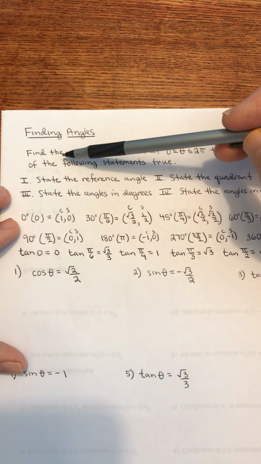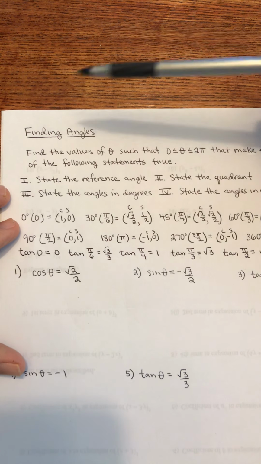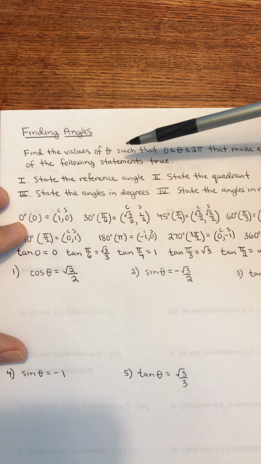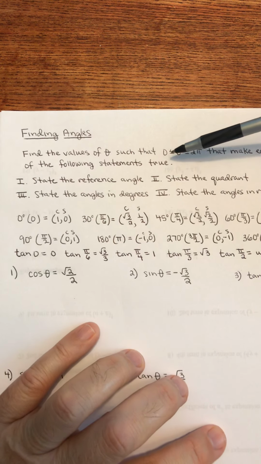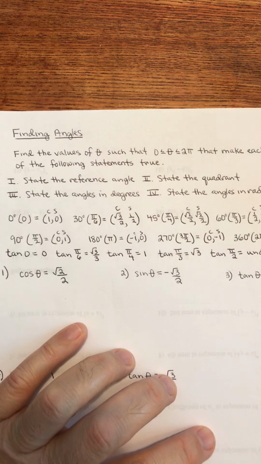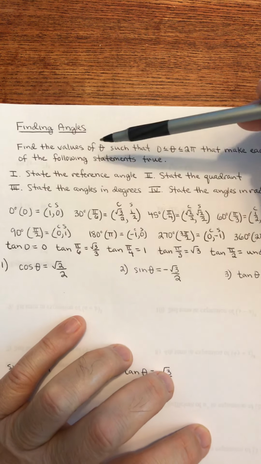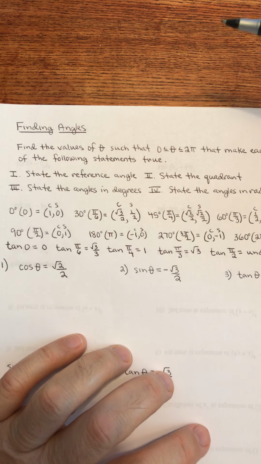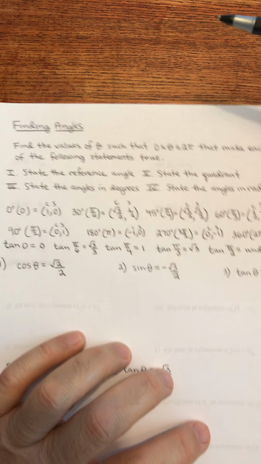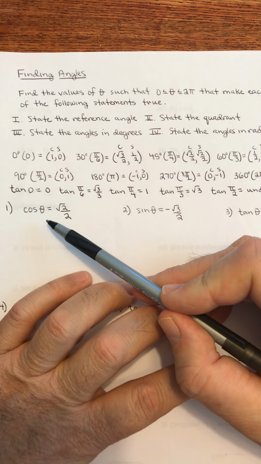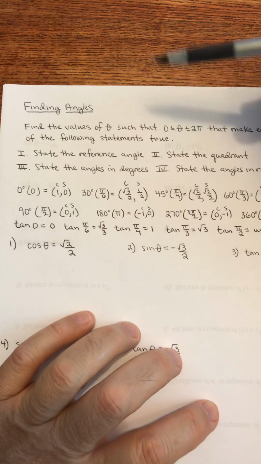So these are the same directions on your homework. Find the values of theta such that theta is between 0 and 2 pi, or 0 and 360, that make each of the following statements true. All right, and that's down here. I'm talking about this, but these are just some of the things I want you to do on your homework.